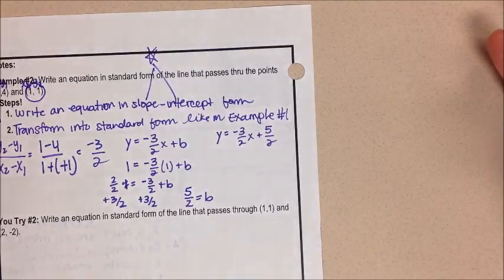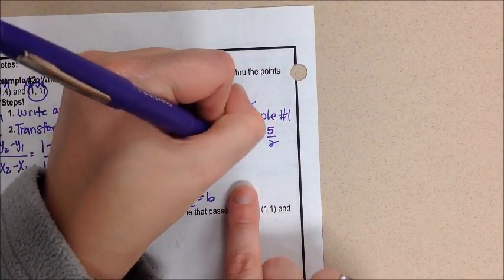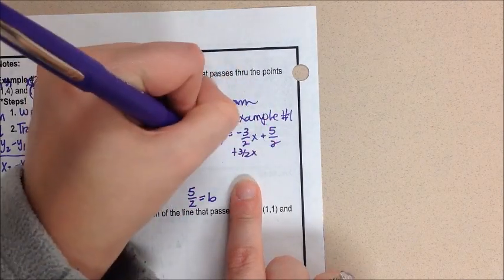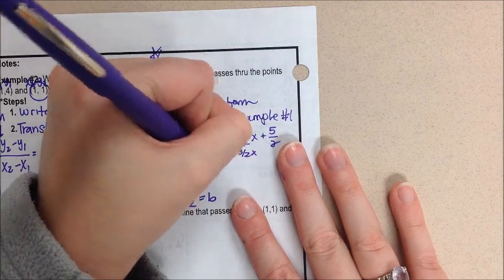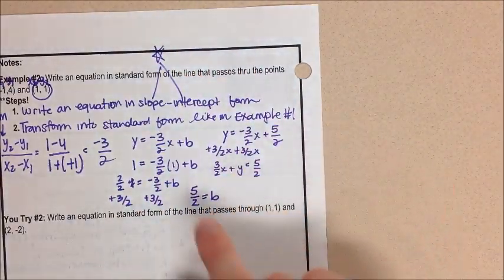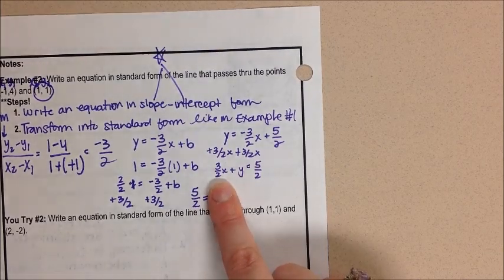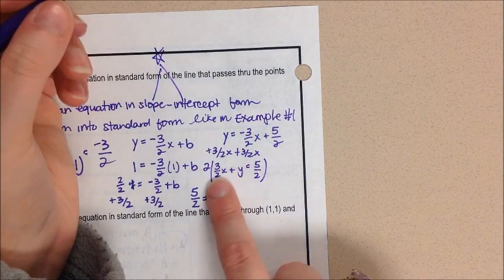Okay, now I need to translate it into standard form. So I need to get my x over to the left side. So plus 3 halves x. Okay, so then I'd have 3 over 2 x plus y equals 5 over 2. Okay, and then I don't have a negative, so I just need to multiply by the denominator of my fraction, which is, in this case, 2.